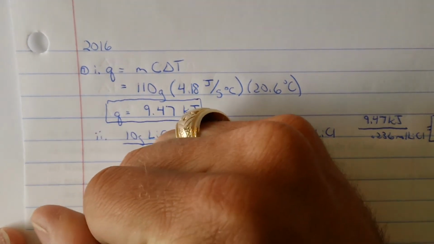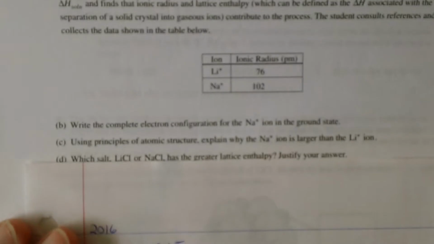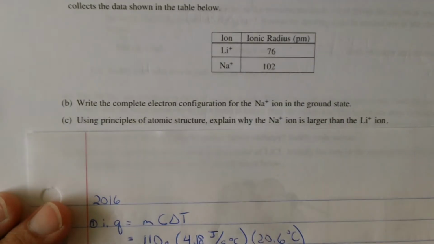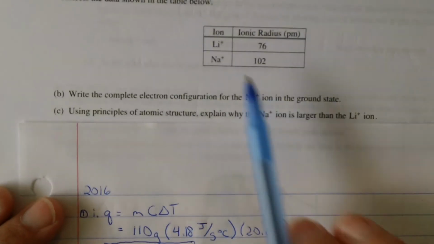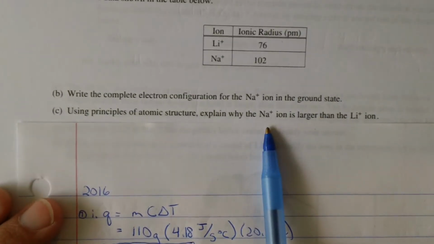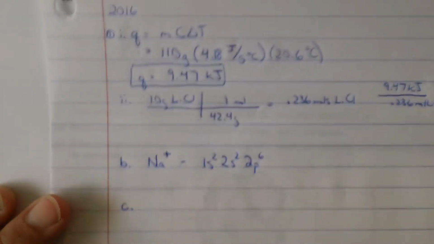That's it on B. It's a free point. We got to get that one. Then it says, using principles of atomic structure, explain why the sodium ion is larger than the lithium ion. We just talked about that unintentionally. I talked about them giving us the radius, right? And this is asking, why is sodium ion larger than the lithium ion?